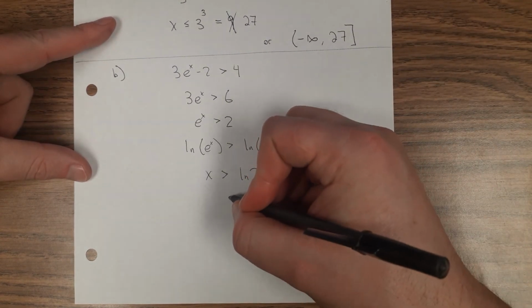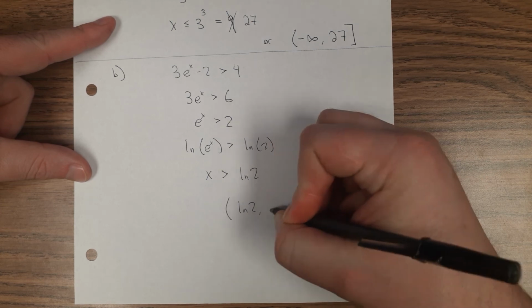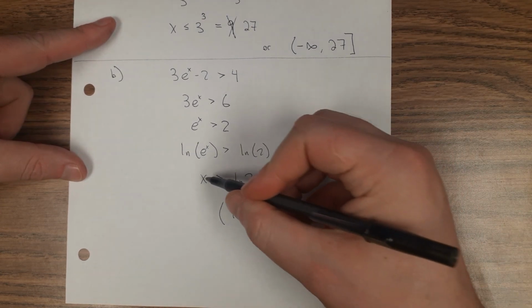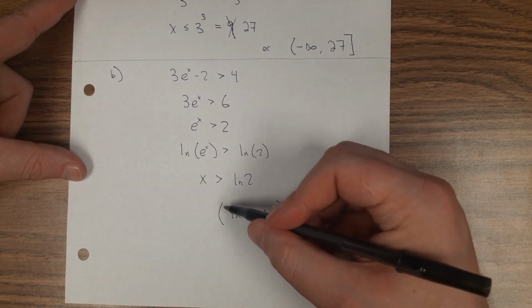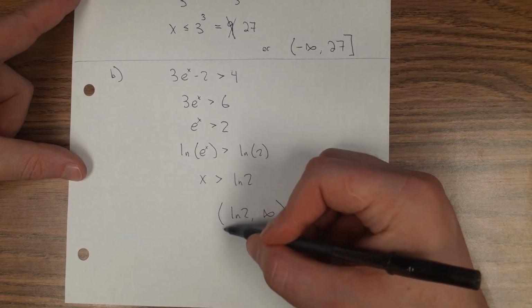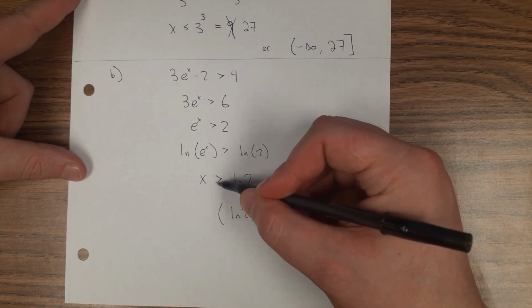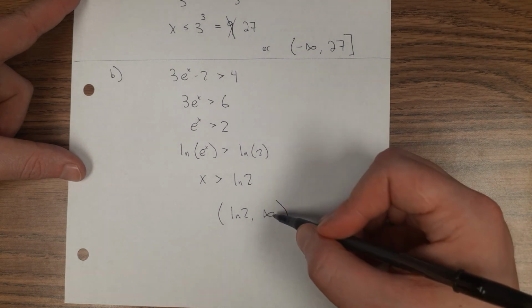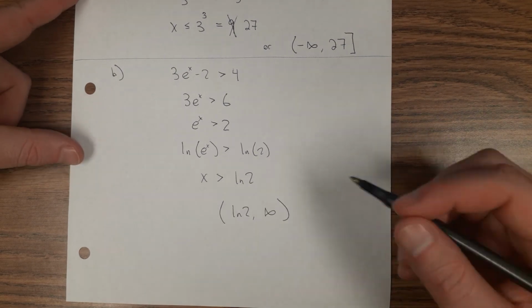So how would I put my answer? I would say the interval starting at natural log of 2, not including natural log of 2 because it's not greater than or equal to, and it goes to infinity, and so there's parentheses on both sides.